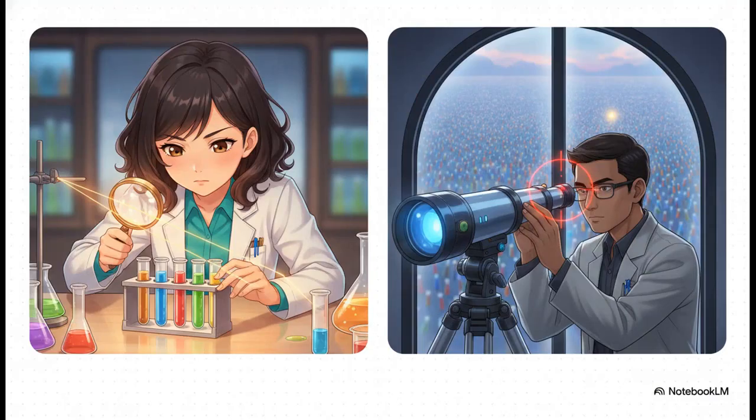This is probably the biggest trap out there, confusing standard deviation with standard error. They sound similar, but they are totally different beasts. You've got to remember, standard deviation is a descriptive statistic. It describes the actual spread, the real dispersion of the specific sample you just analyzed on your lab bench.